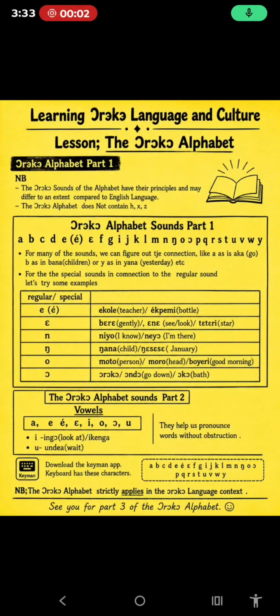Hi, today our lesson is on the Oroko alphabet. We are going to do part 1 and part 2, then we'll do the rest later. Oroko alphabet part 1.